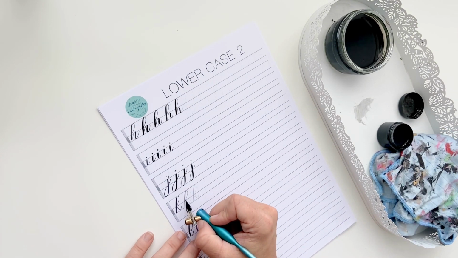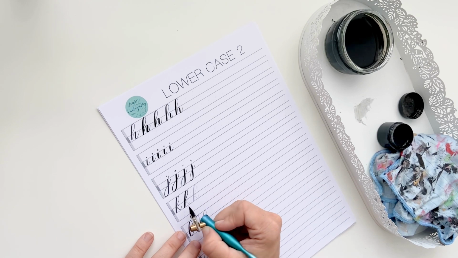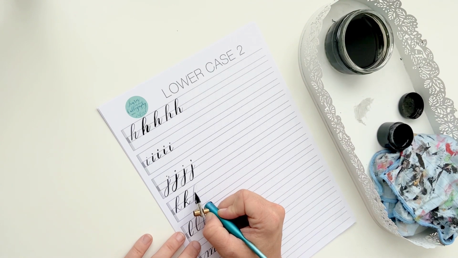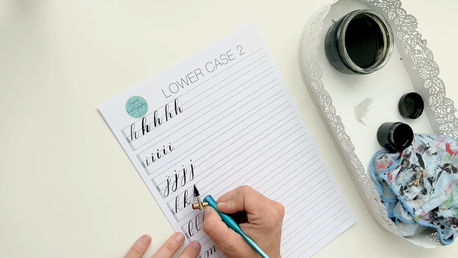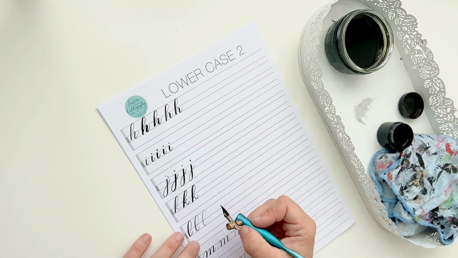I quite like the K. The K is a nice, pretty letter. Ascending stem loop, and then the kick of the K goes down, and then it comes back down and round. It might take a little while to get the angle of the K sorted. There we go.